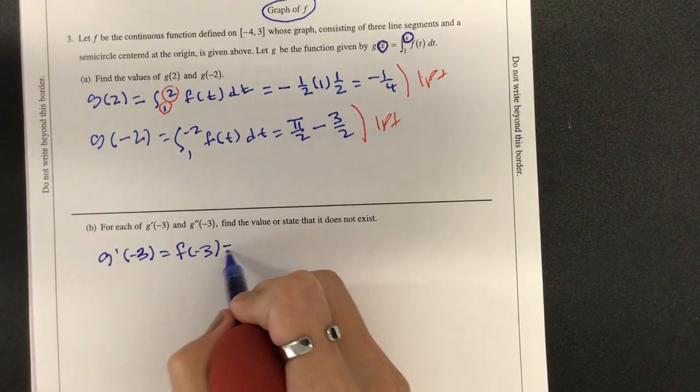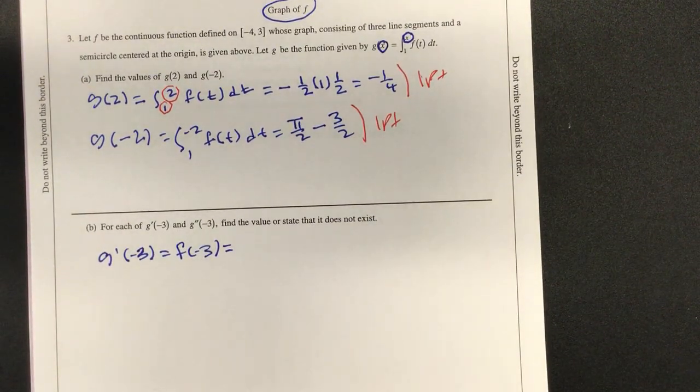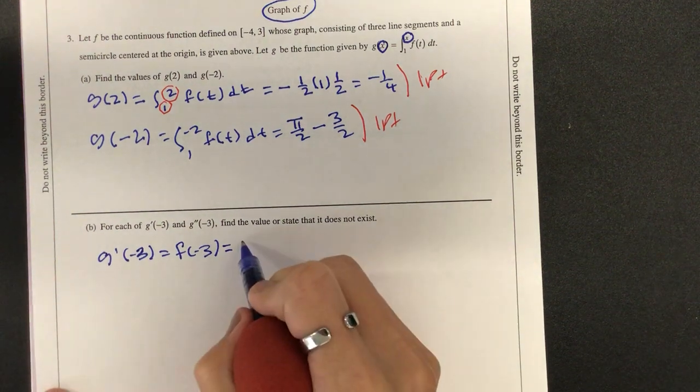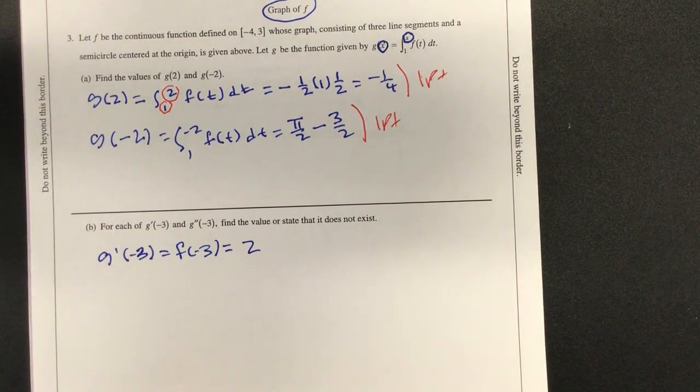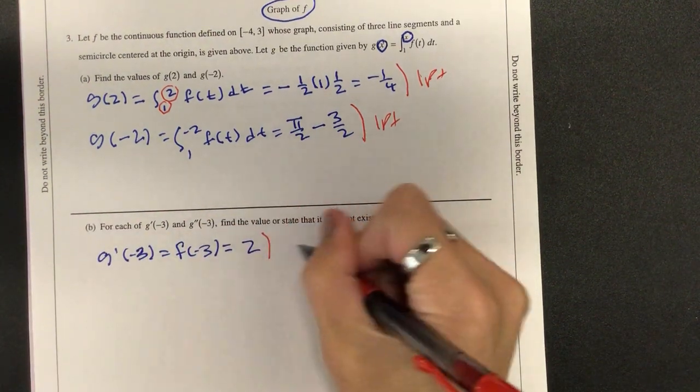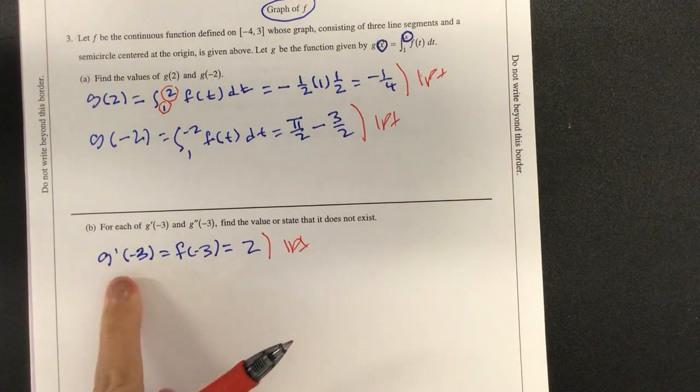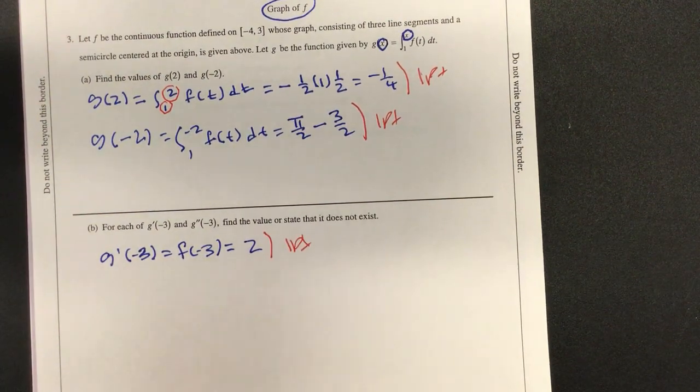So then, what is the y value at -3? Anybody on the graph? 2. 2. Do we agree on that? Was that easy to find? So easy to find. So that alone right here is 1 point. And again, they do want the g prime of 3 and f of 3, saying I understand they are related.